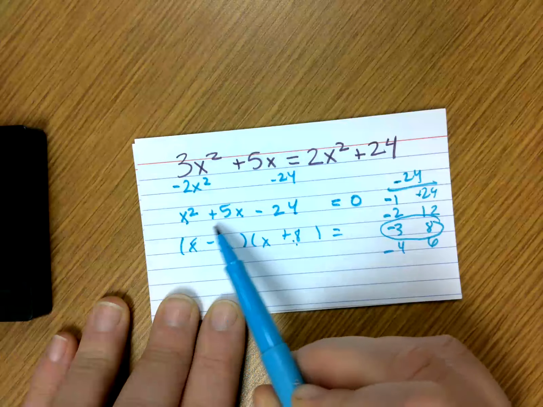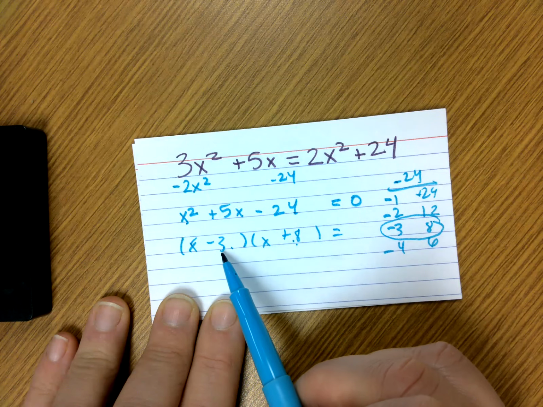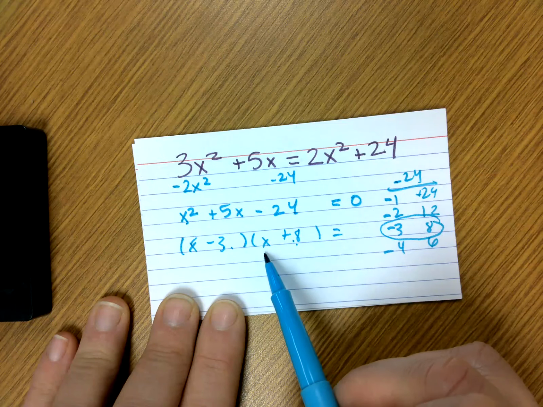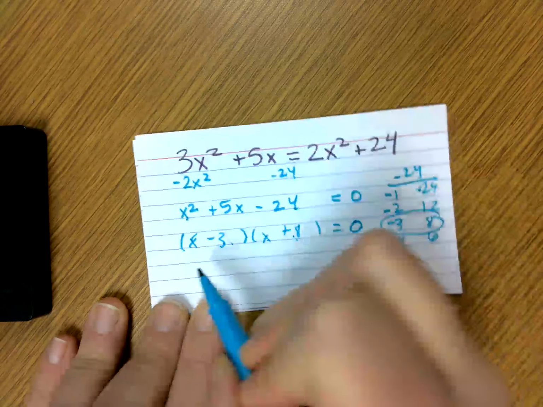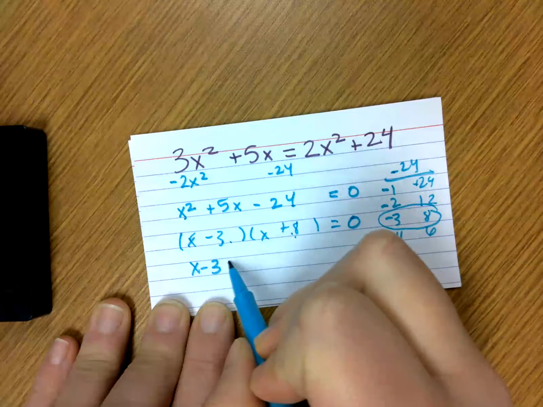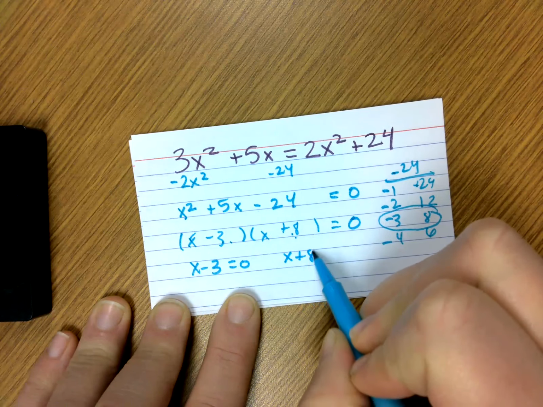And then if I go my outside, that's positive 8x. My inside is negative 3x. That would add together to get 5x. So that checks out to be factored. So now I can set both of these equal to 0 to solve.